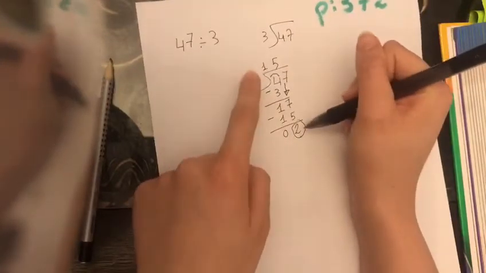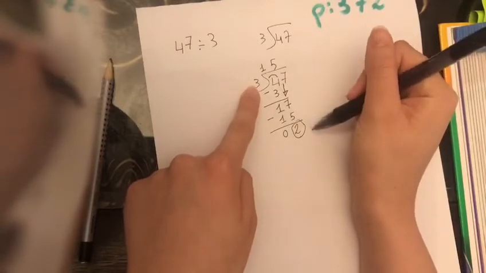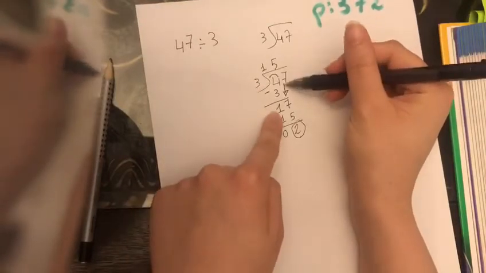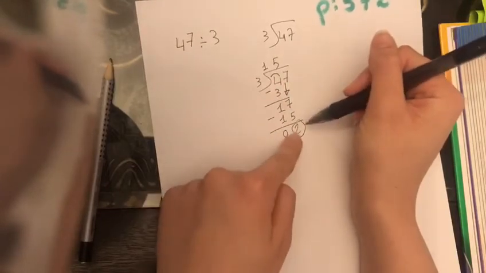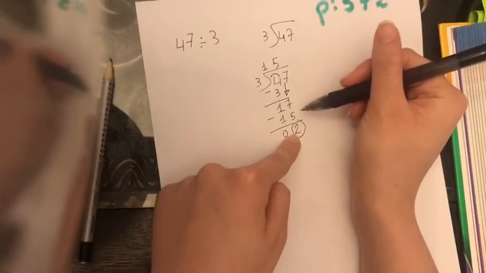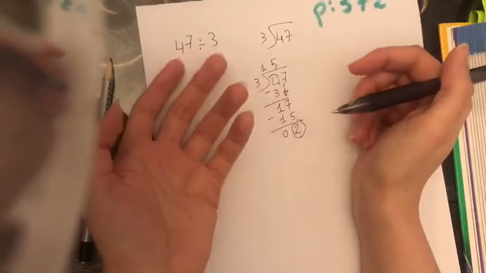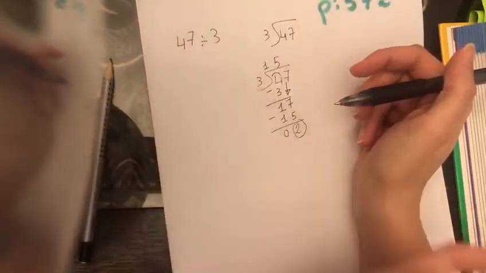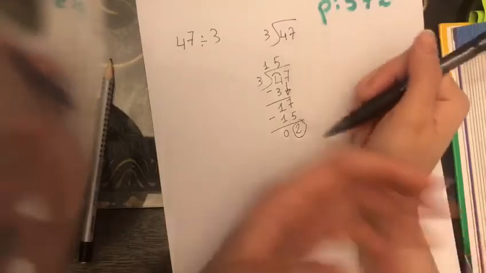When the number here is less than this number and you have nothing to put down, okay, here it was less, but we had 7. We could put it down and we had a big number, so we worked with it. But in this step, I have nothing left here, so I can't bring anything down. And this number is less than this one, so it's impossible for now. When you grow up, next year, you will know how we can deal with this.